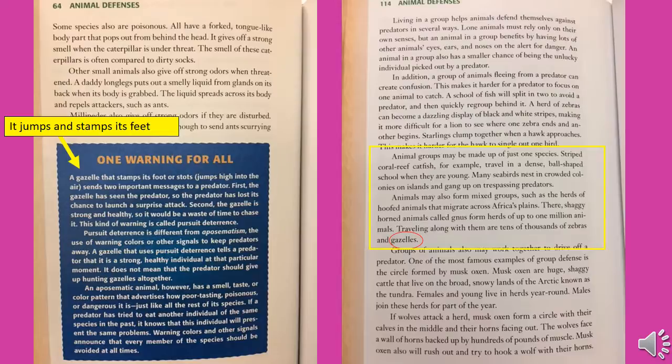Animals may also form mixed groups, such as the herds of hoofed animals that migrate across Africa's plains. There, shaggy horned animals called gnus form herds of up to 1 million animals. Traveling along with them are tens of thousands of zebras and gazelles.